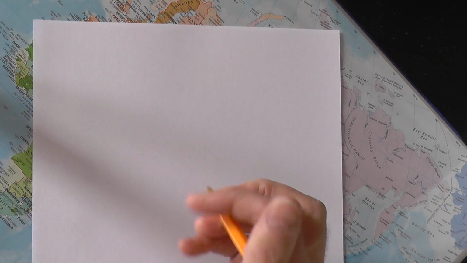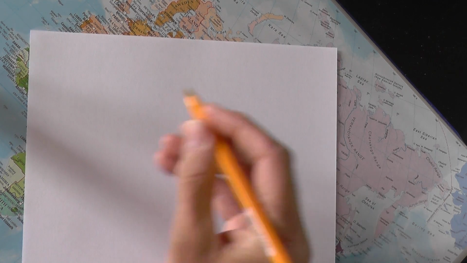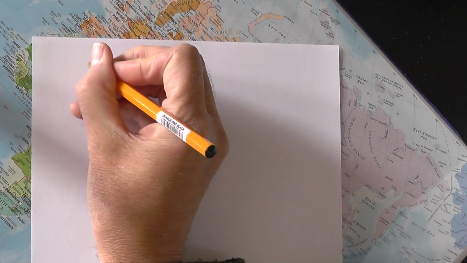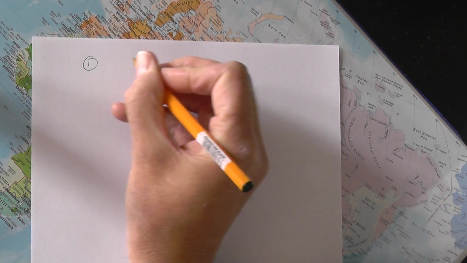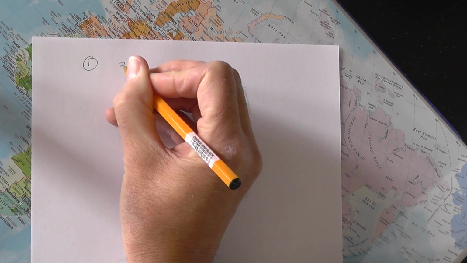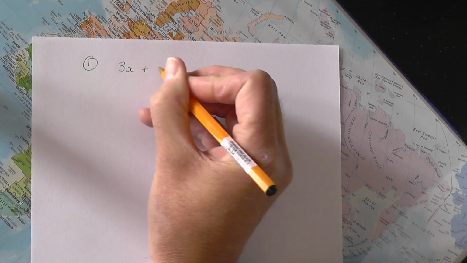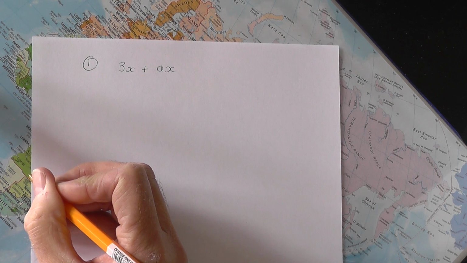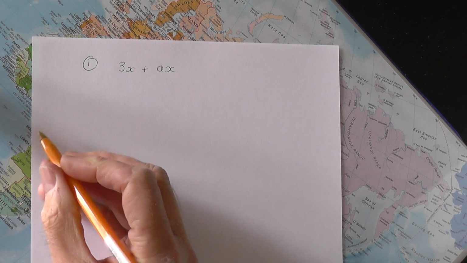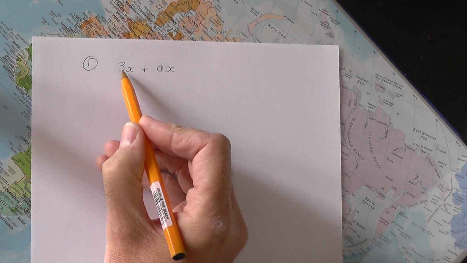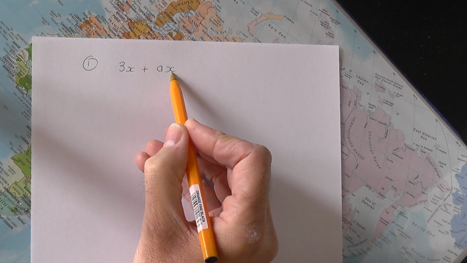Okay, let's have a look at some more common factor examples, but I'm going to change things slightly in this little section. So if I consider question 1, sometimes you'll be given some algebra which looks something like this. You might have 3x plus ax, and you'll be asked to factorise that. Okay, now in the previous examples we were doing common factor work, you were looking for a number that goes into 3x and a number that goes into ax.